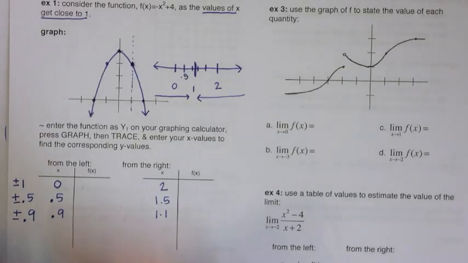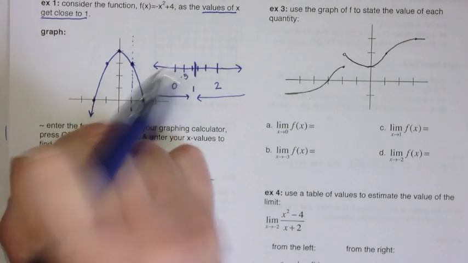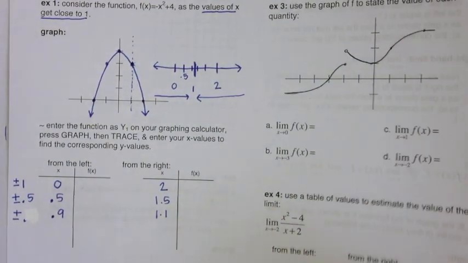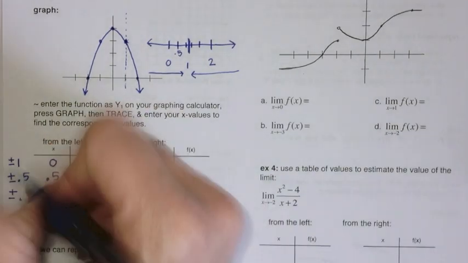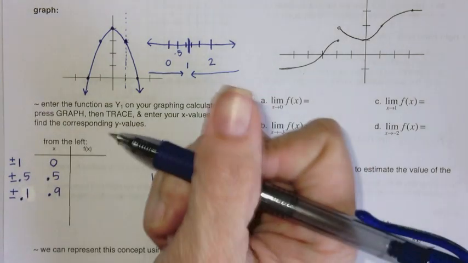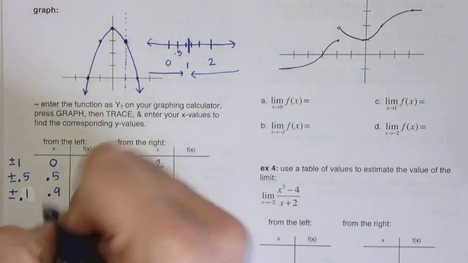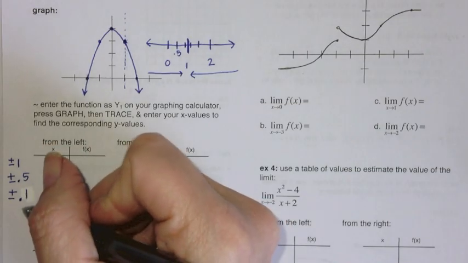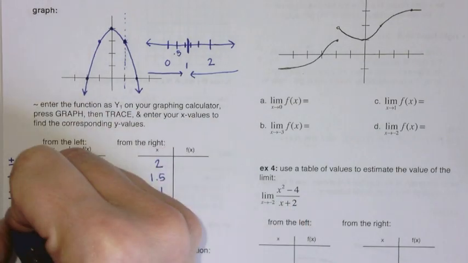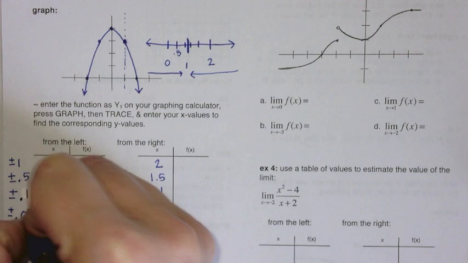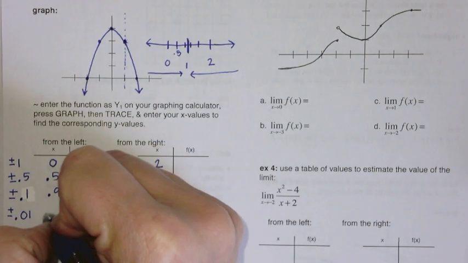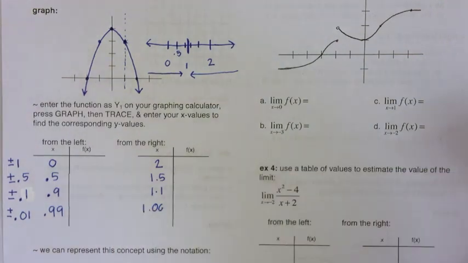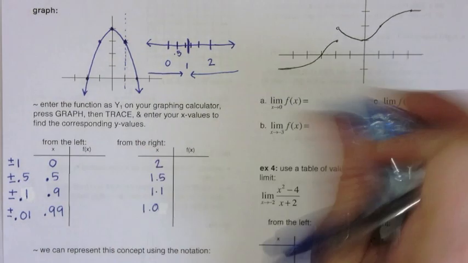That's so weird how our brain works. I must have just been thinking something different. Okay, no big deal. 0.1. And then we're going to get even closer. So this is 1/10 away. We're going to go 1/100th away, which is plus or minus 0.01. So that would be 0.99 from the left and 1.01 from the right.